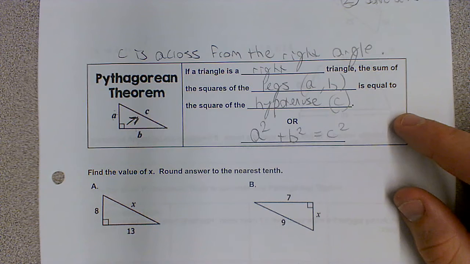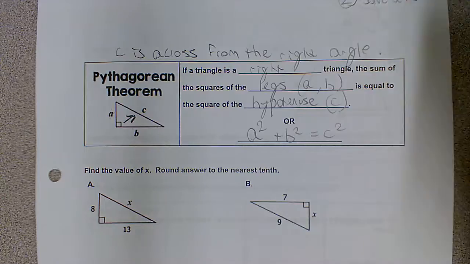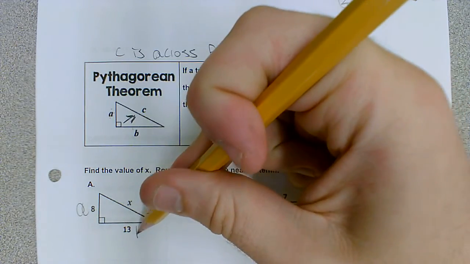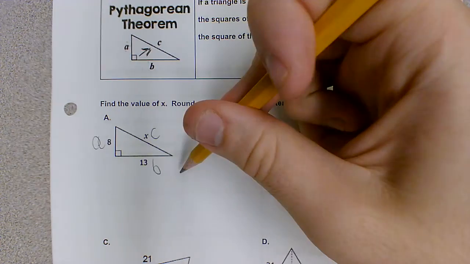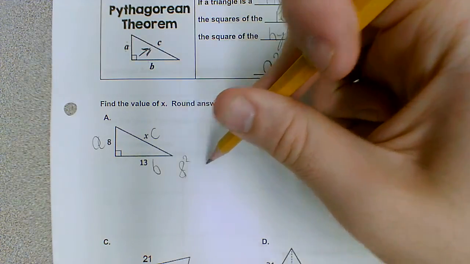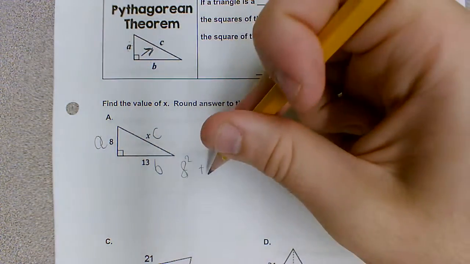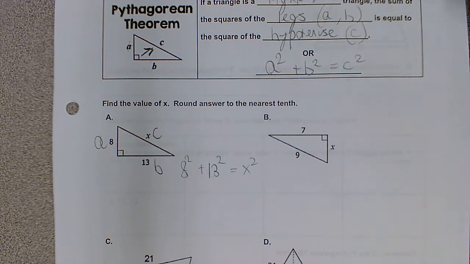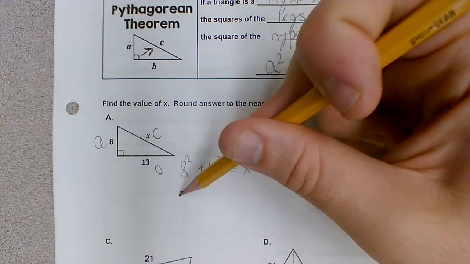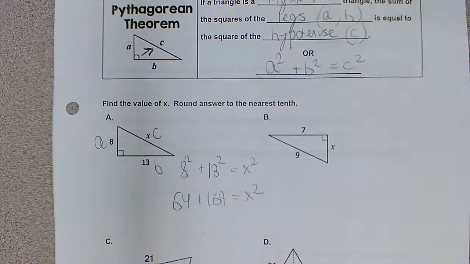So let's do the basics with a. You're going to start by identifying your a, your b, and your c. I got a here, I've got b over here, and I have c on the third side. Once I do that, I set up a squared plus b squared. That's not right. I'm going to go ahead and replace that with 13 equals x squared, or c. So from there, I'm just going to go ahead and square them out. 64 plus 169 equals x squared. Okay, got that down.